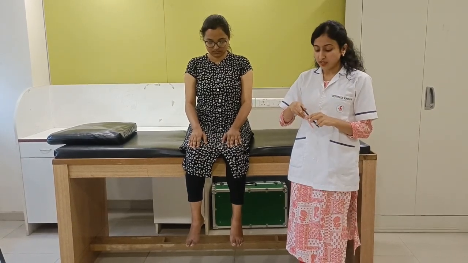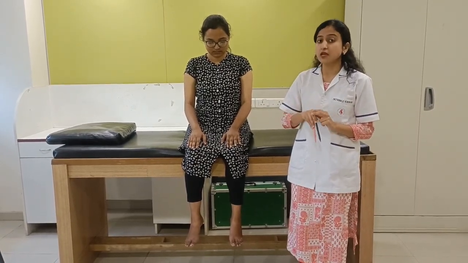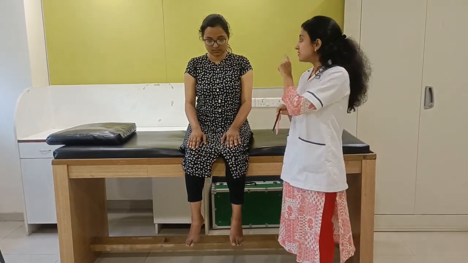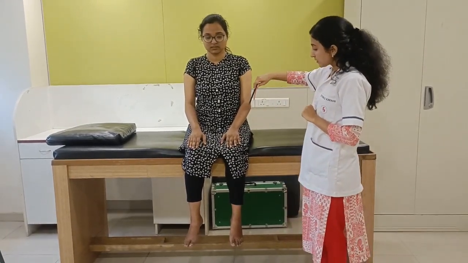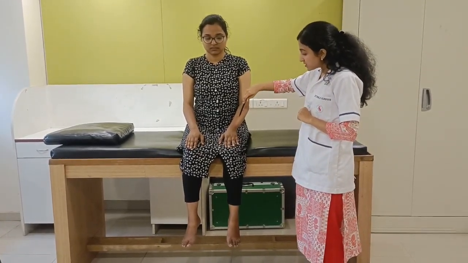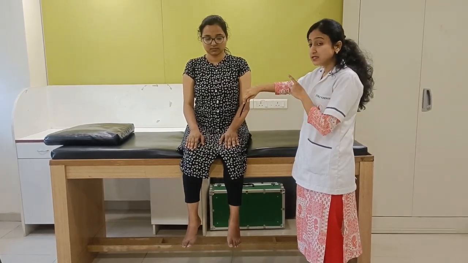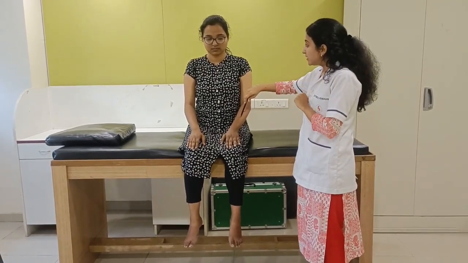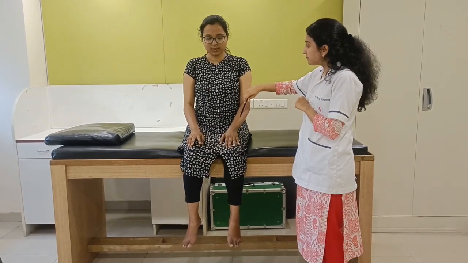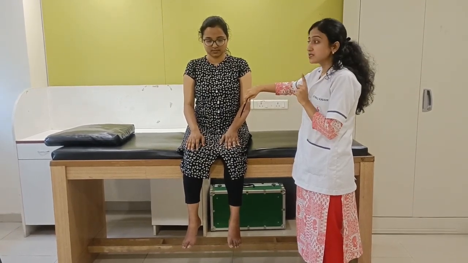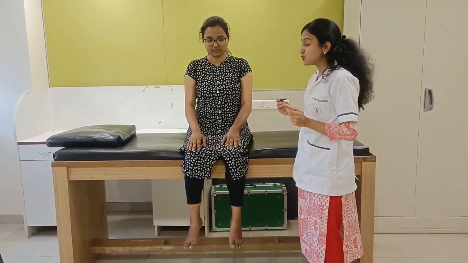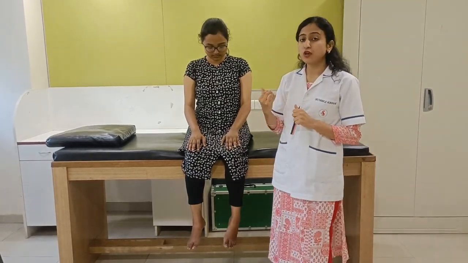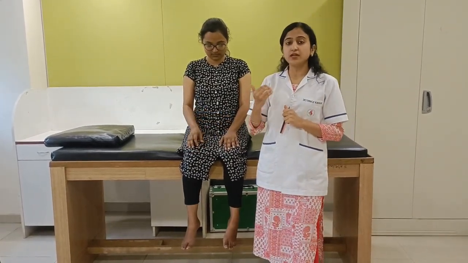We'll first measure it. We started from 10 centimeters. We ask the patient to close her eyes. Please close your eyes. We'll place both the stimuli simultaneously and we'll ask the patient, what are you feeling now? Two points touching. Two points touching is what her response was. So this is how we assess 2-point discrimination in combined cortical sensation.